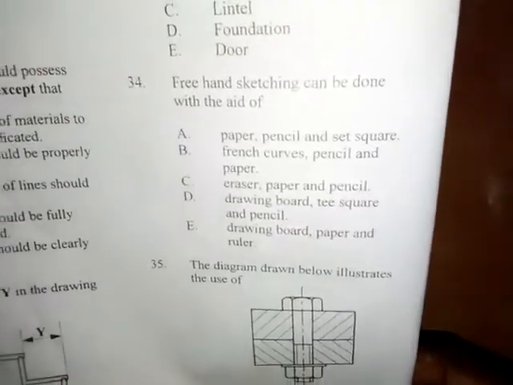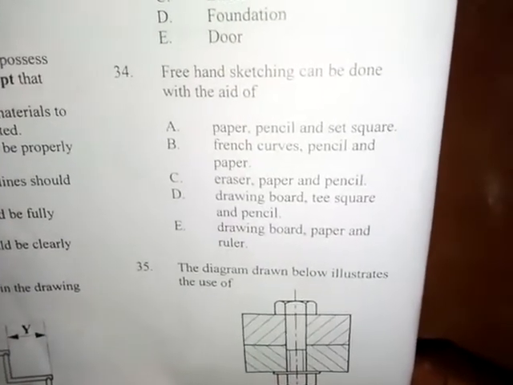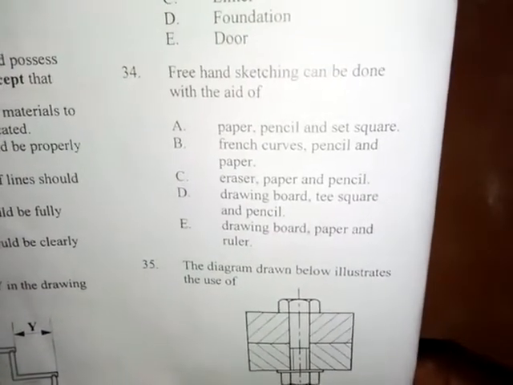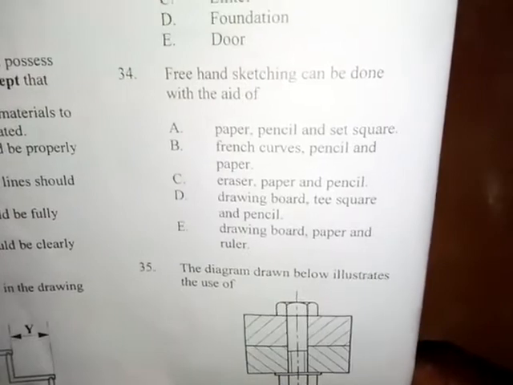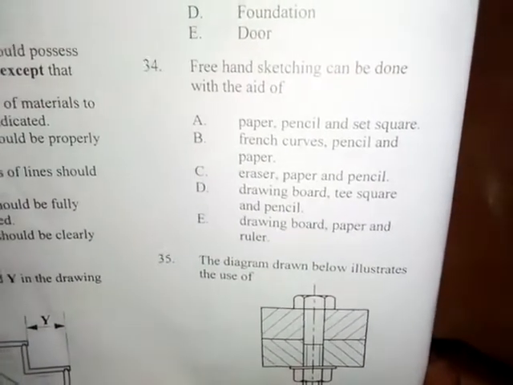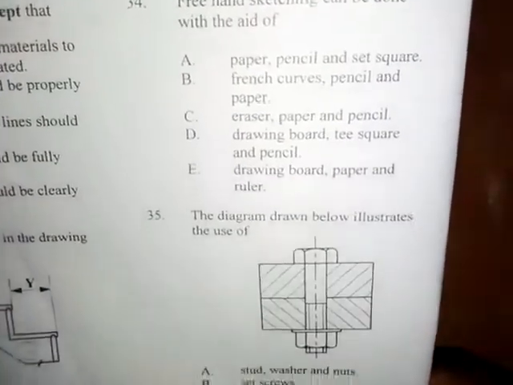Question 34. Freehand sketching can be done with the aid of, look at the set of options that we are given. So the answer is eraser, paper and pencil. Those are the materials that we need to perform freehand sketching.